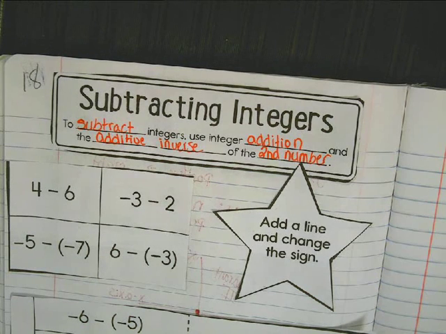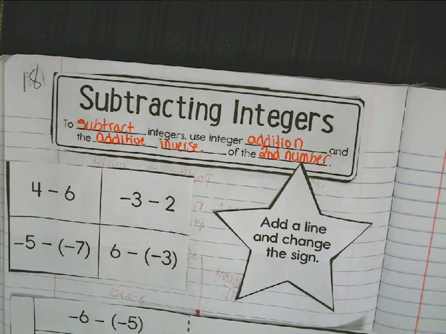What did I say? I can't see. To subtract integers, use integer addition and the additive inverse of the second number.